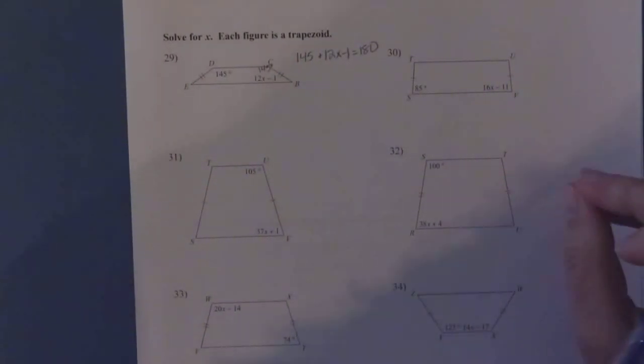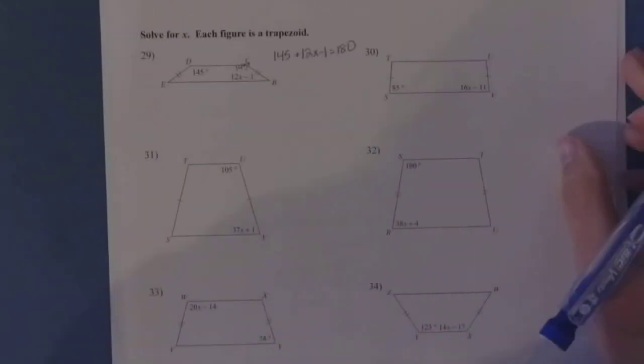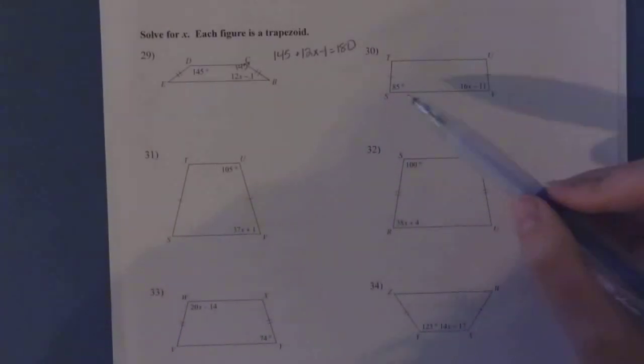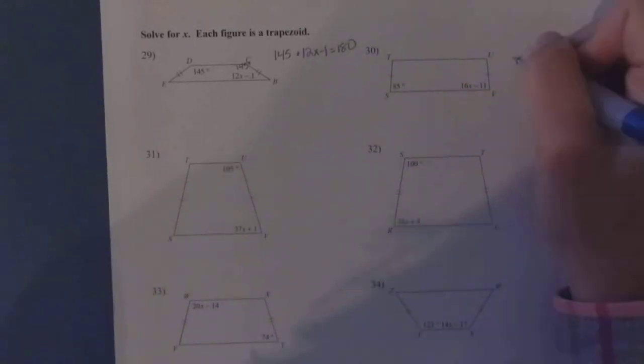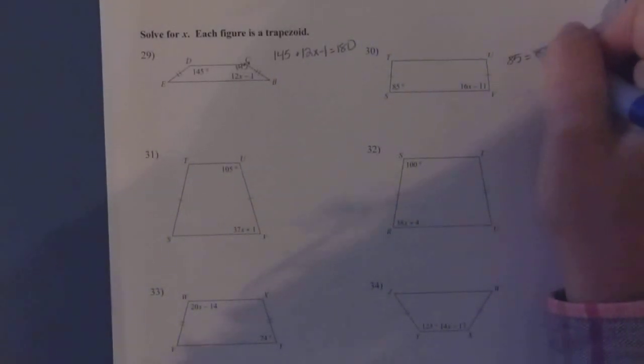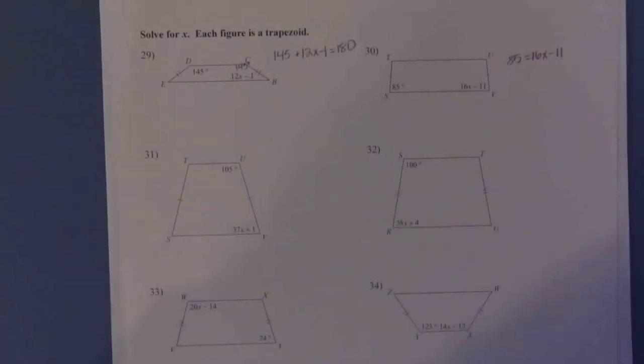Okay, so you just have to pay attention to what angles would add up to 180 and which ones are congruent, because then you look at number 30 and it's an isosceles trapezoid and you have base angles. So these are just going to be congruent. 85 equals 16x minus 11. Okay? So you might just have to reason through some of those problems.